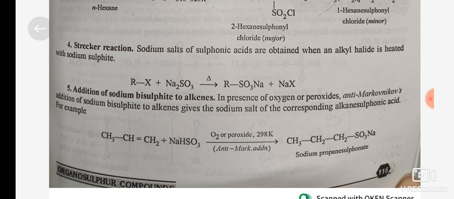Fourth, Strecker reaction. Sodium salts of sulfonic acids are obtained when an alkyl halide is heated with sodium sulfite. RX plus Na2SO3 on heating will give RSO3Na plus NaX. Fifth, addition of sodium bisulfite to alkene. In the presence of oxygen or peroxide, anti-Markovnikov addition of sodium bisulfite to alkene gives the sodium salt of the corresponding alkane sulfonic acid.